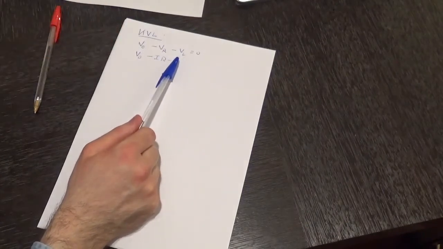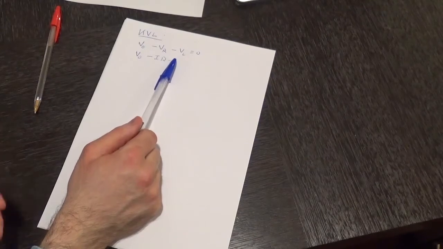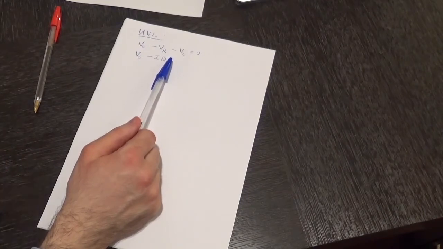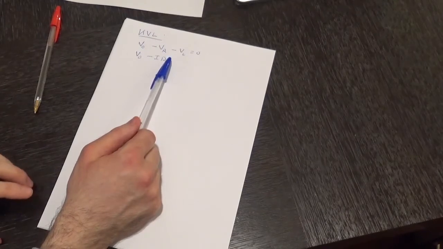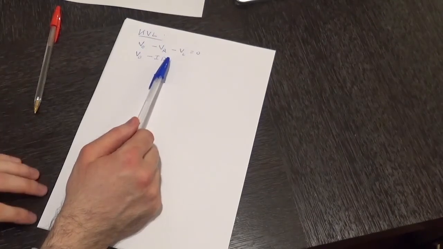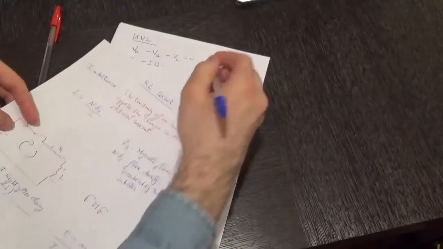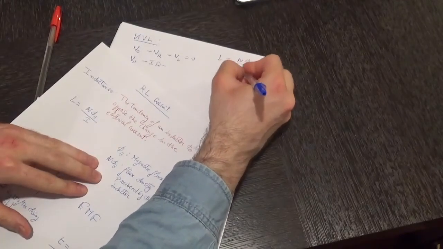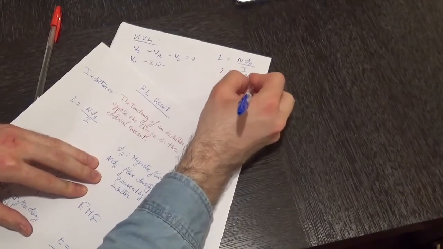VL, like I said before, is not only the voltage across the inductor, but it's also the electromotive force which was induced whenever we had a time varying current flowing through that inductor and generating a varying magnetic flux, which in turn generated an electromotive force. We have defined previously the inductance to be L equal to N times phi B over I. So in that case, L times I is equal to N times phi B.